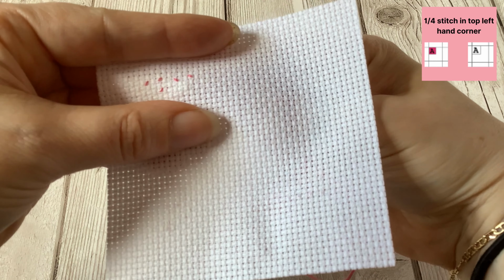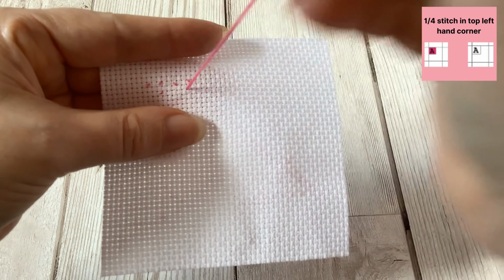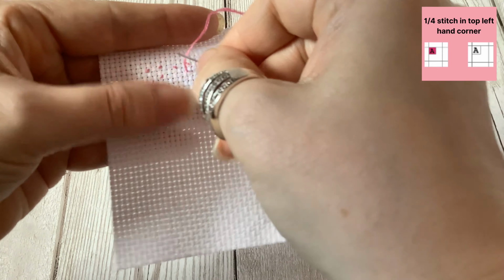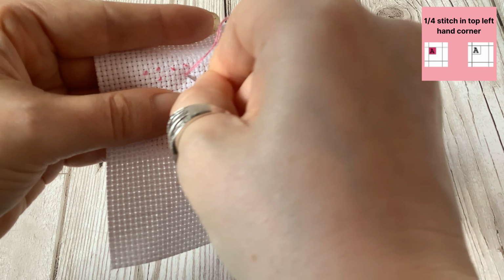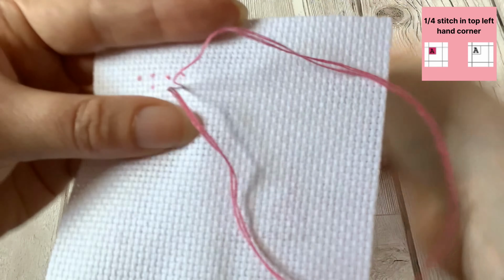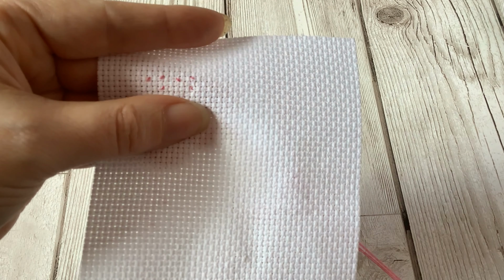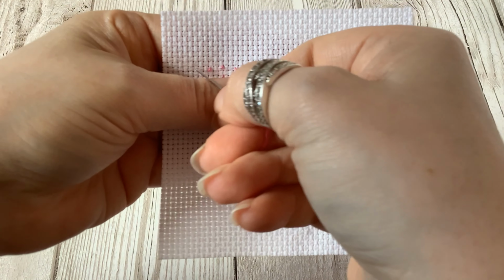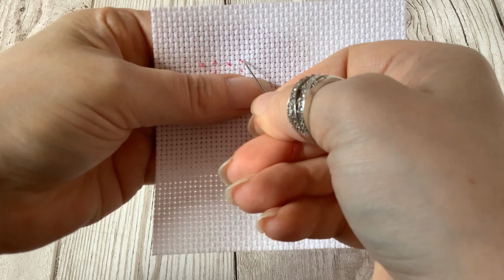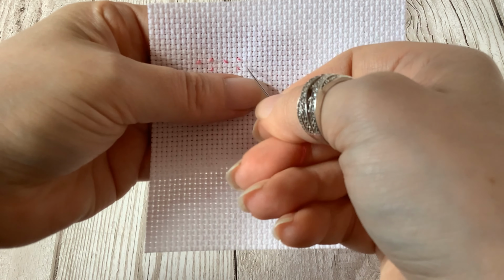But again, you could also do that if you prefer by coming up into the top left hand hole and then going down into the center. Okay, like so. You have to get it as close to the center as you can. So we've got the 4 quarter stitches there in the different corners.